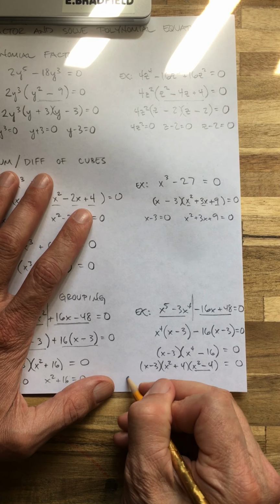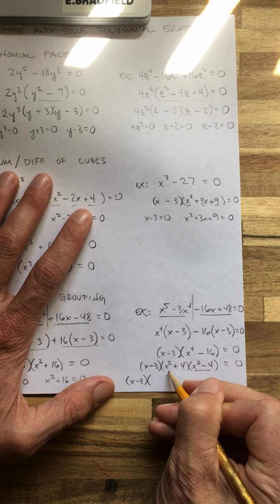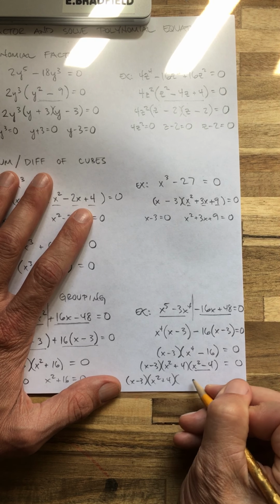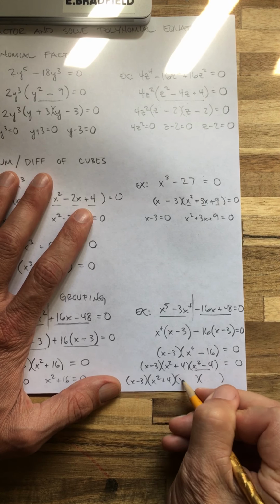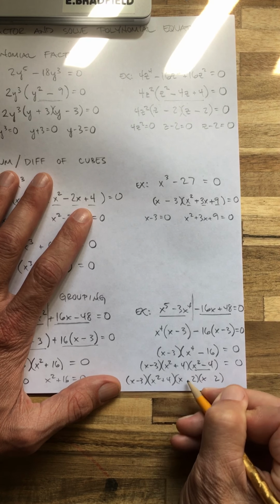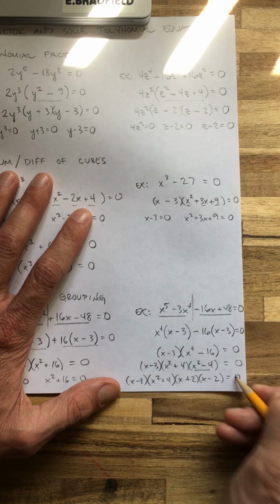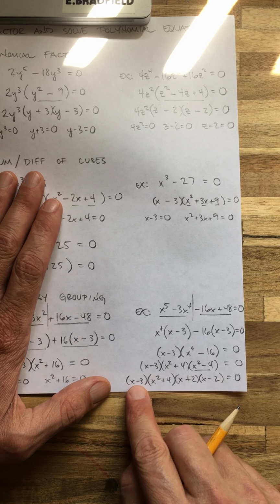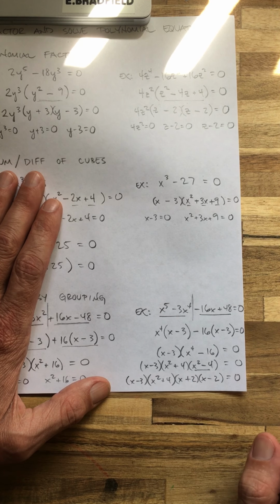You ready? We have x minus 3 times, this guy is fine, x squared plus 4, times, this guy breaks up into two more pieces. X times x gives me the x squared. 2 times 2 gives me the 4, put a plus and minus, equals 0. And now all you have to do is write the last step of that equals 0, that equals 0, that equals 0, and that equals 0.